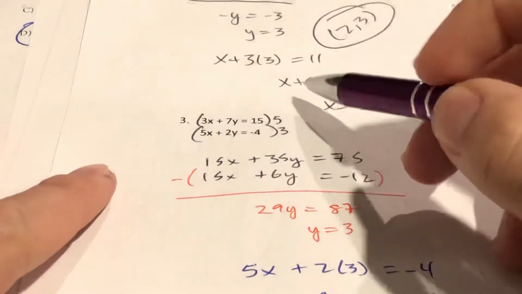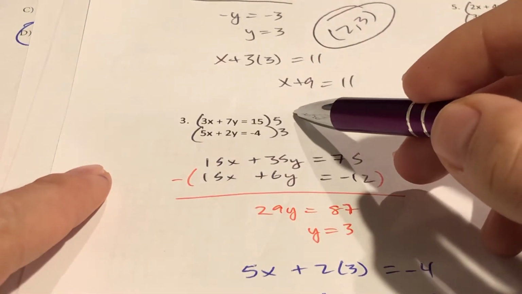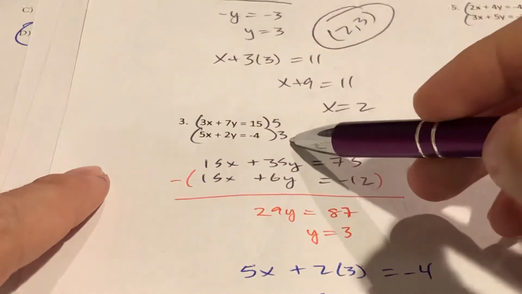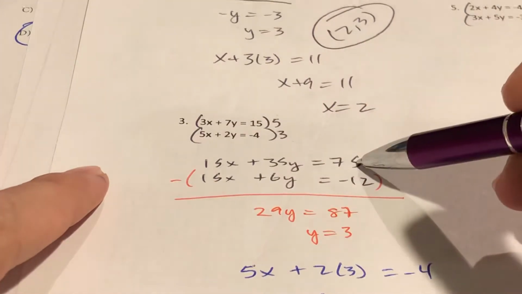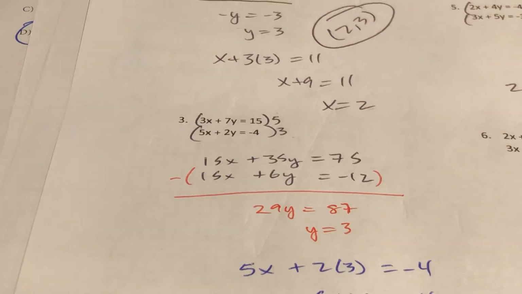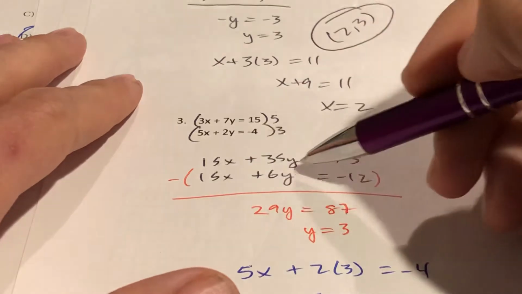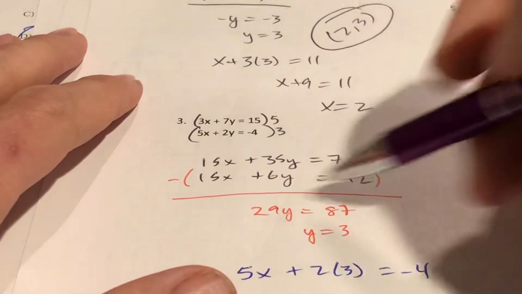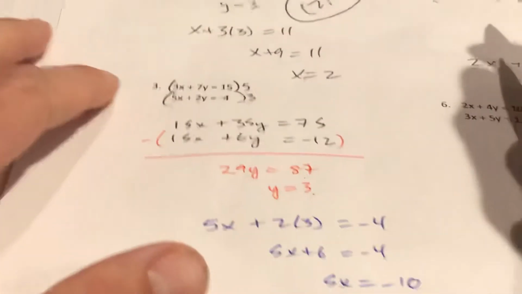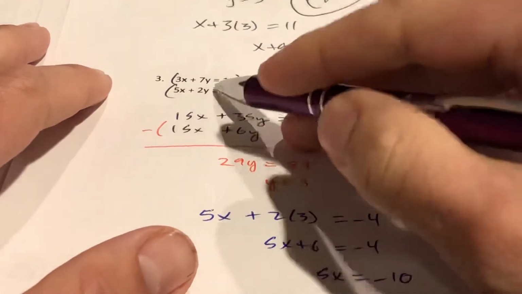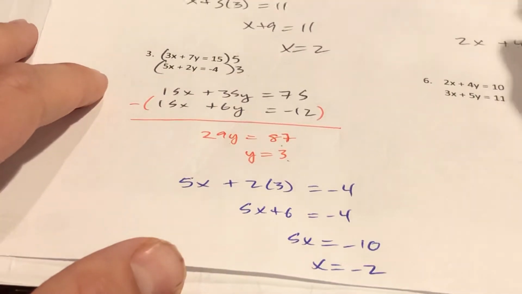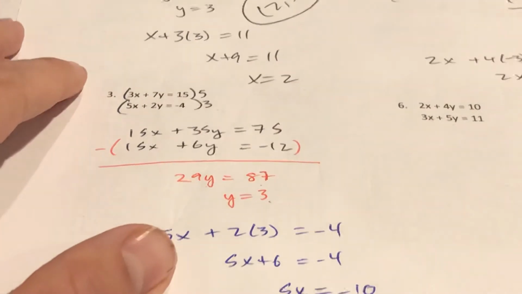All right. You can get rid of the y's or the x's. I'm going to get rid of the x's. I'm going to multiply the first equation by 5, the second one by 3. That's what I got. The x's cancel through subtraction. 35 minus 6 is 29. 75 minus a negative 12 is 87. I get 3 for y. I'm going to use the second equation, plug 3 in for y. X is negative 2. Negative 2 comma 3. Ordered pair.